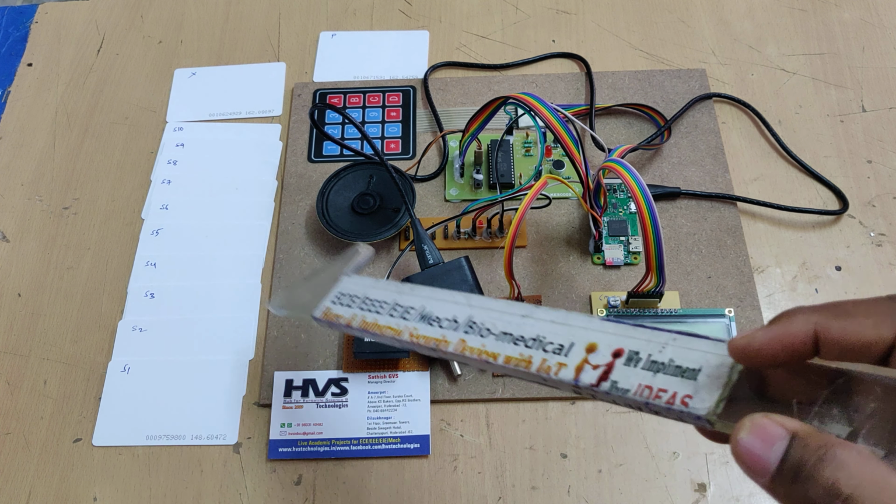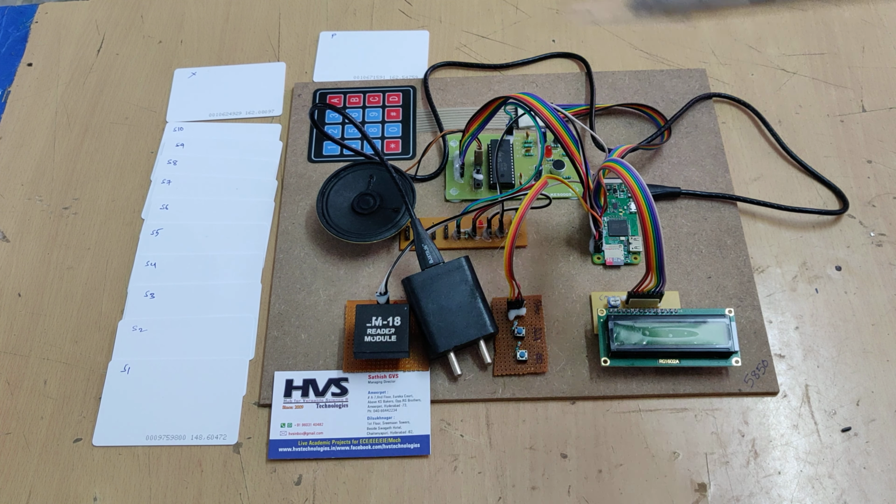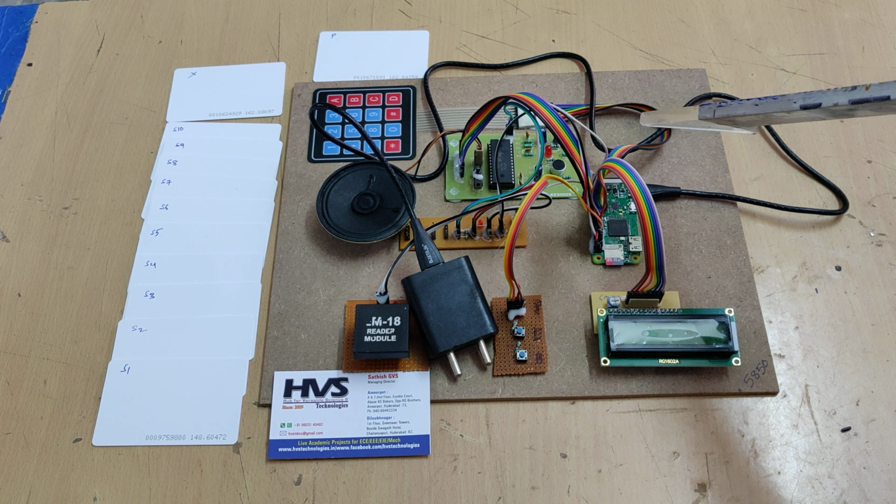So when they are showing a tag, the system will check at which bus stop we are crossing, and whether it is an unauthorized or authorized bus stop for the student tags.